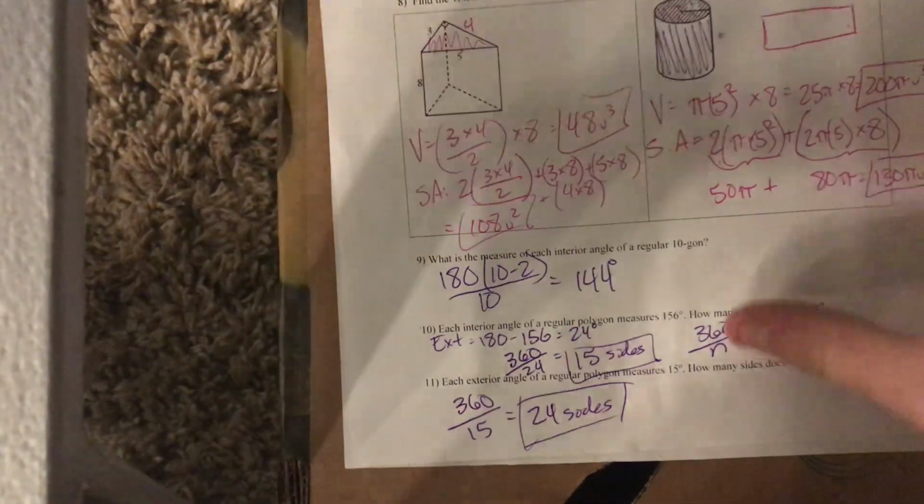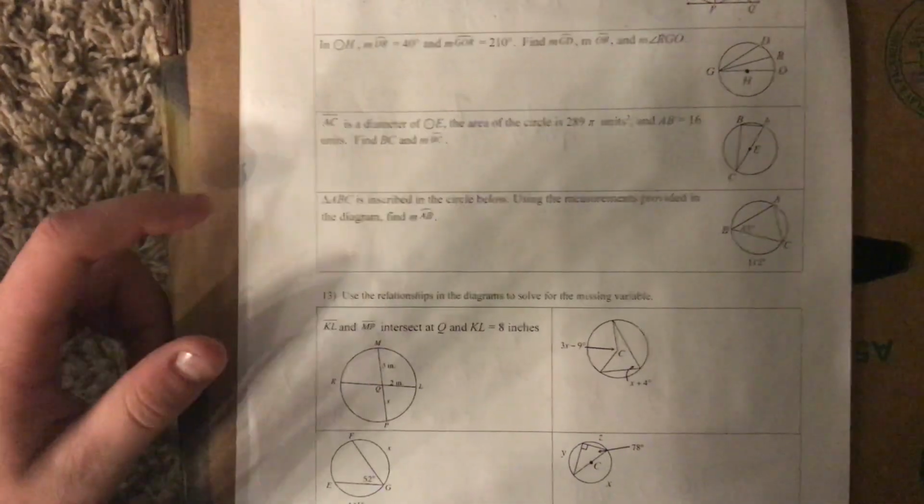Okay, we're moving on to the final page. You're wondering, this is what I do when I'm not in school, is I just talk to them.